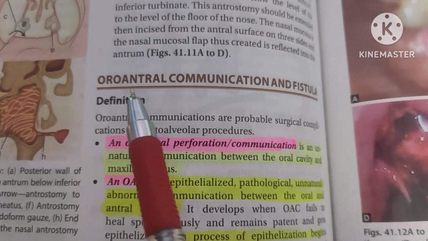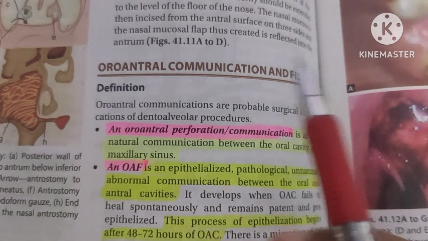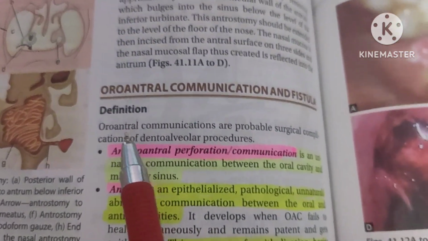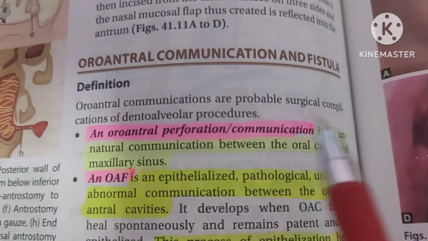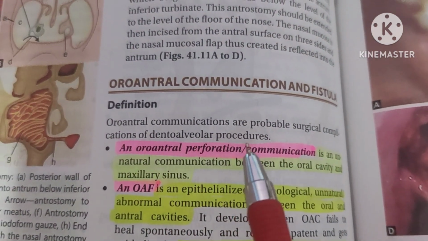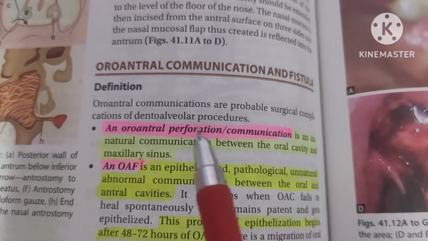Hello everyone, today we'll be studying the oral antral communication and the oral antral fistula. So let's talk about the definition. Oral antral communications are a probable surgical complication of dentoalveolar procedures. What is an oral antral communication or perforation?